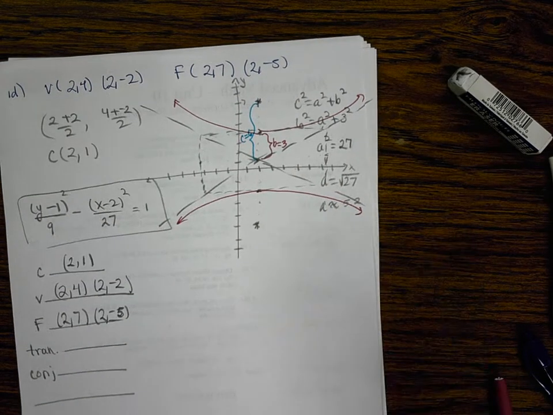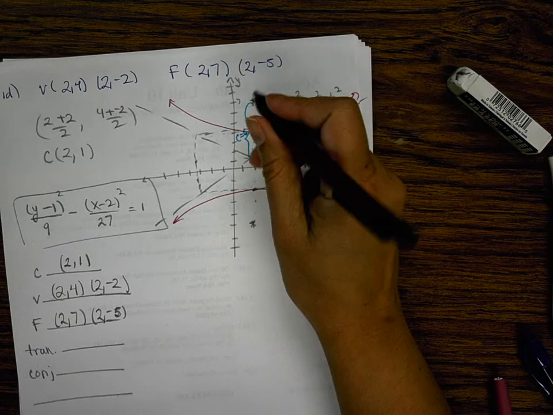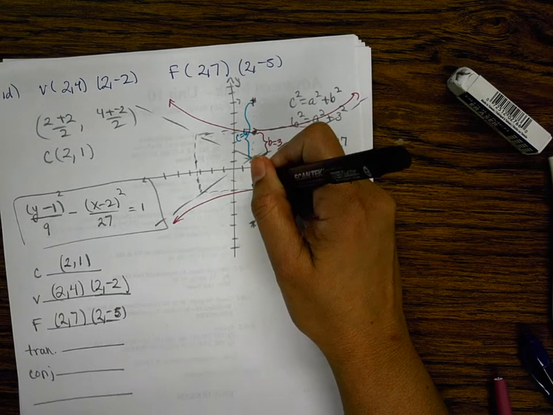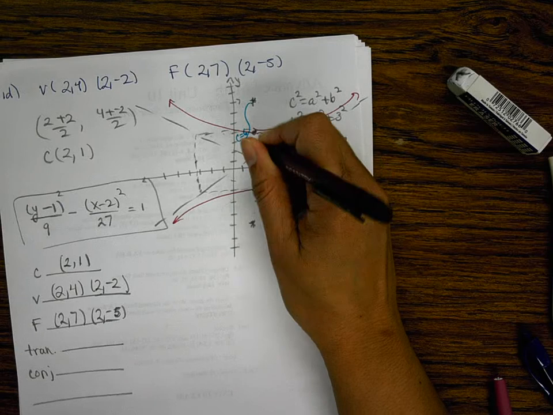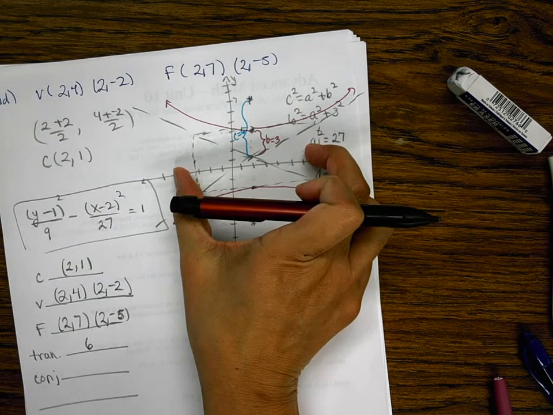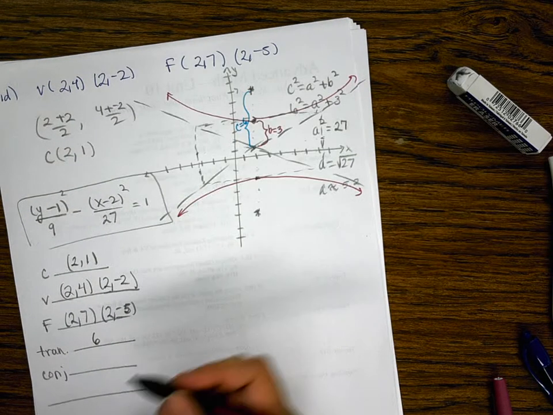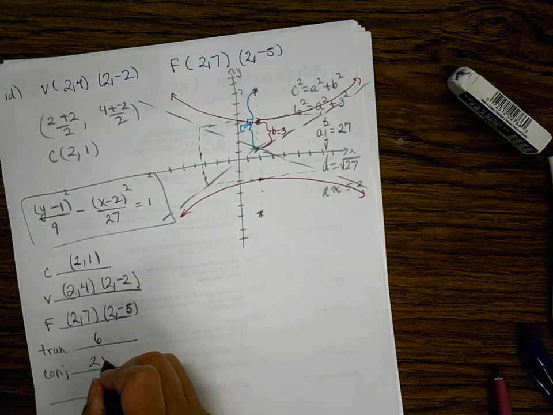Okay, transverse has nothing to do with major, minor. It's the length between the two vertices, the length there and there. If I went up 3 and down 3, that total length is 6. Conjugate's the length between my non-vertice points. I went right root 27 and left root 27. That's a total of 2 root 27.